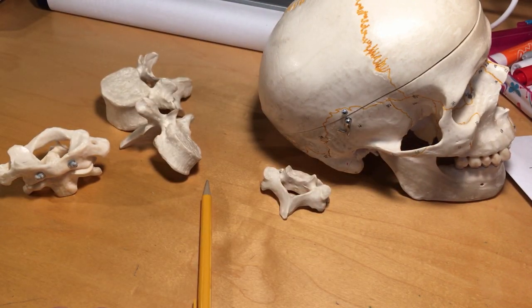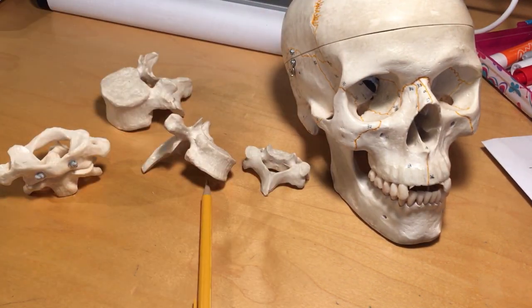Okay, that's everything you need to know about the vertebrae. See you in class.